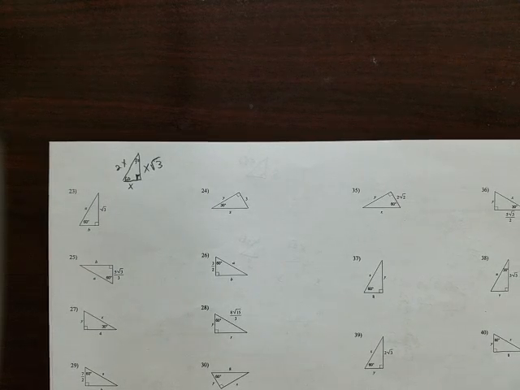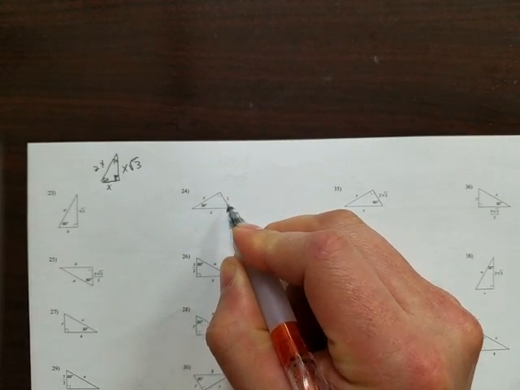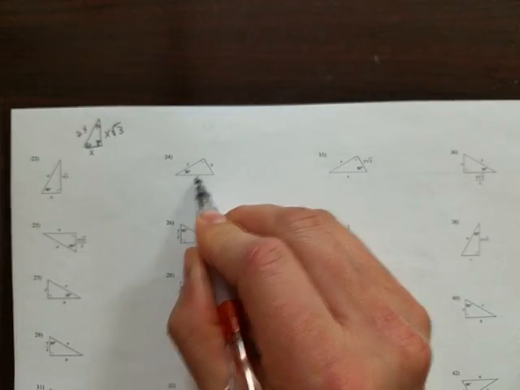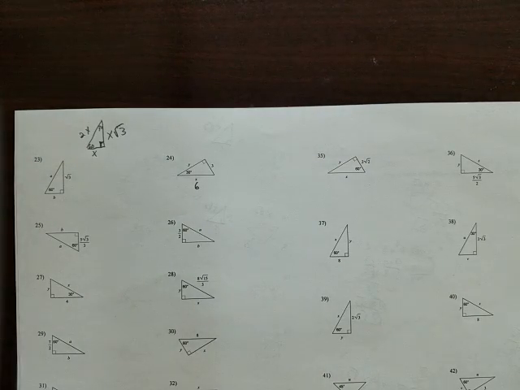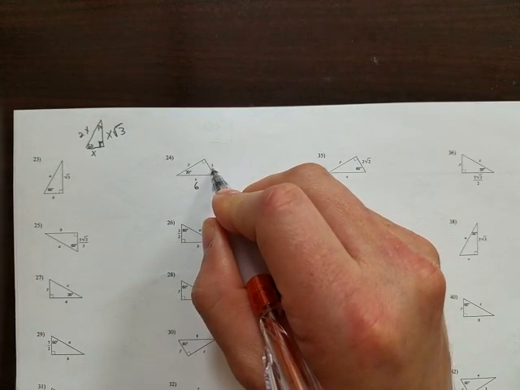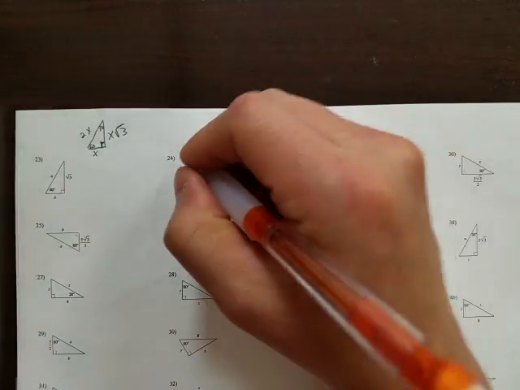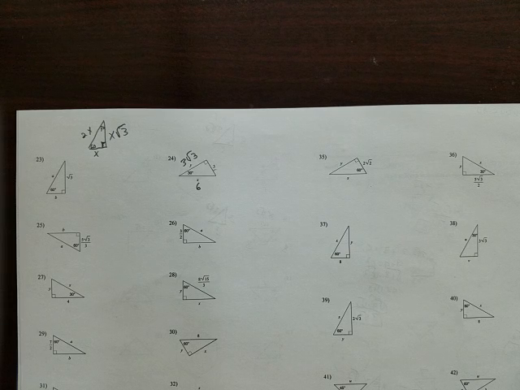So if we look at a problem like 24, it gives us the short leg is an integer. That's the easiest problem that we can have. We're going to take that short leg, we're going to double it to find the hypotenuse, so 2 times 3, or 6 for the hypotenuse. And then whatever this is, 3, this will be the short leg times square root of 3, so this will be 3 square root of 3. And we're done. So the point of this process is that some problems can be done very quickly, and that's especially helpful on like ACT and SAT.